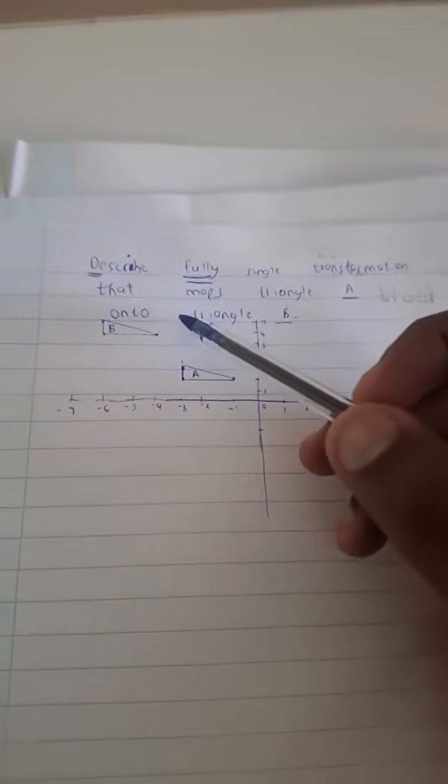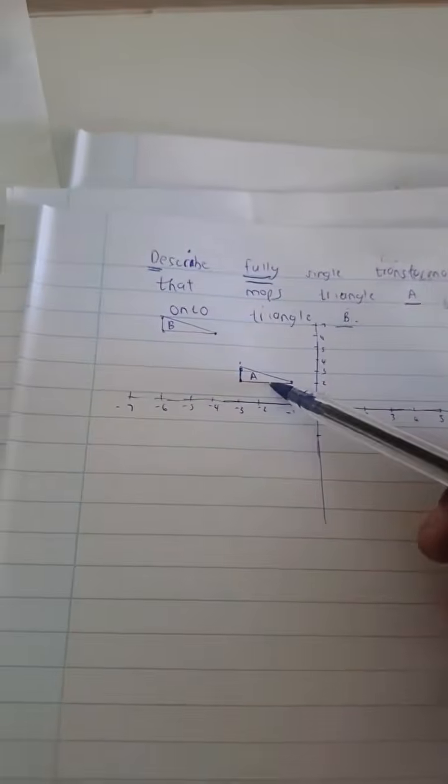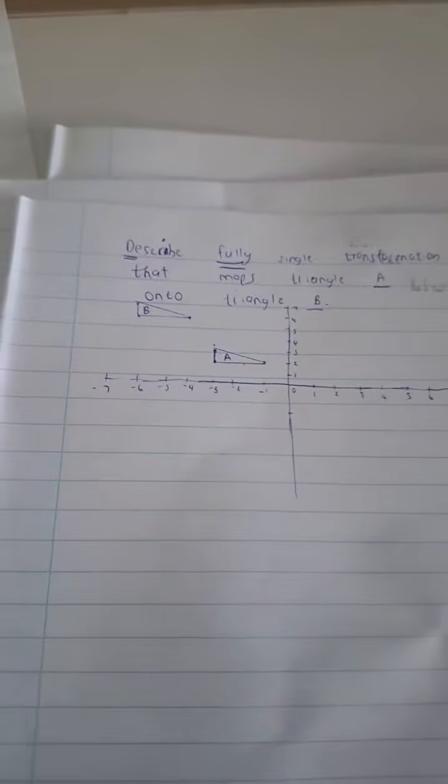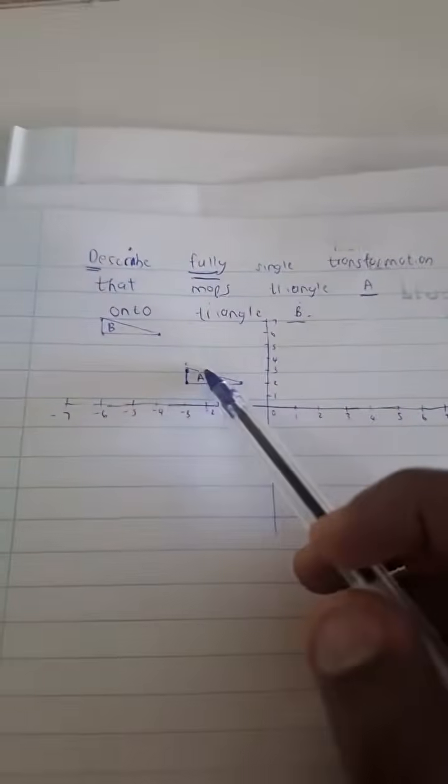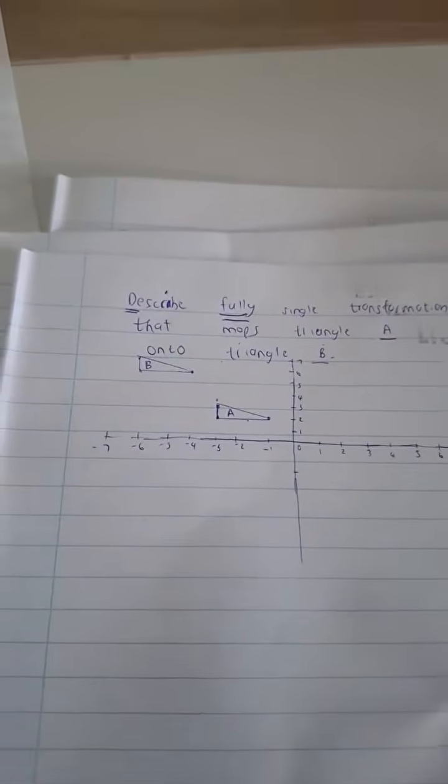Okay, so all of this wording maps. We just want to basically see what happened to triangle A so that we get it to the position of triangle B. So we're still looking at transformation, specifically translation. So there's a few things you can do, right?